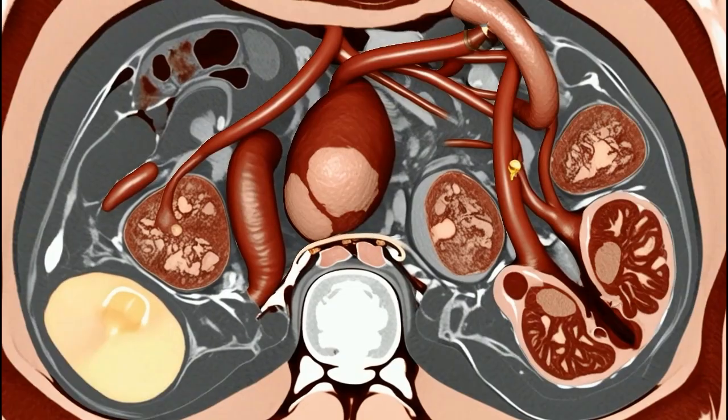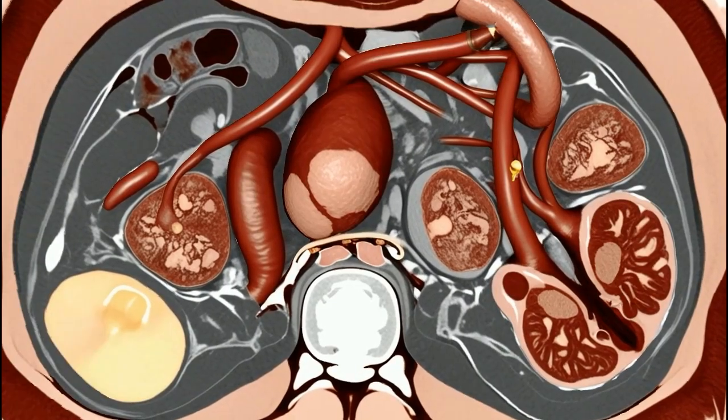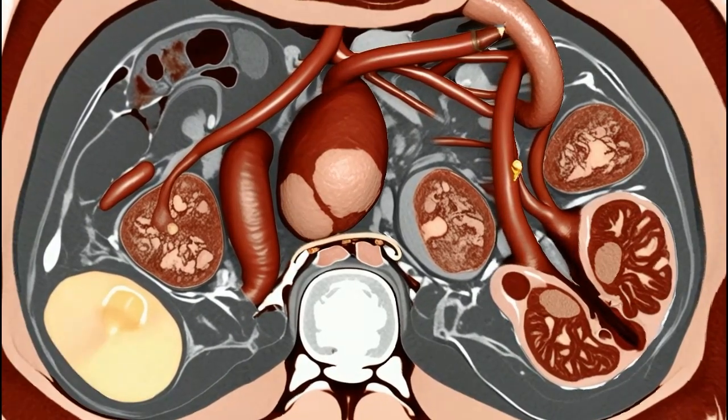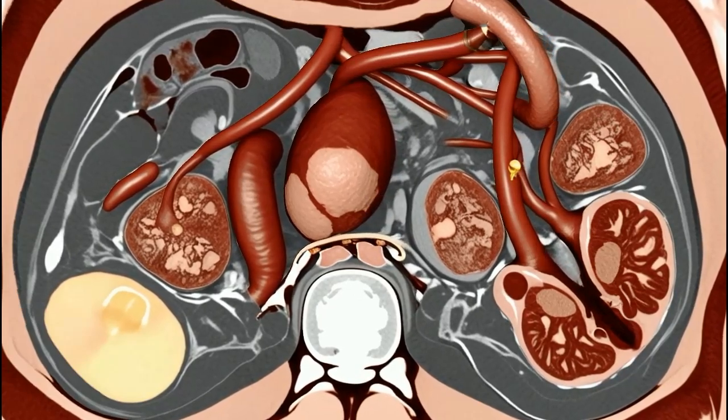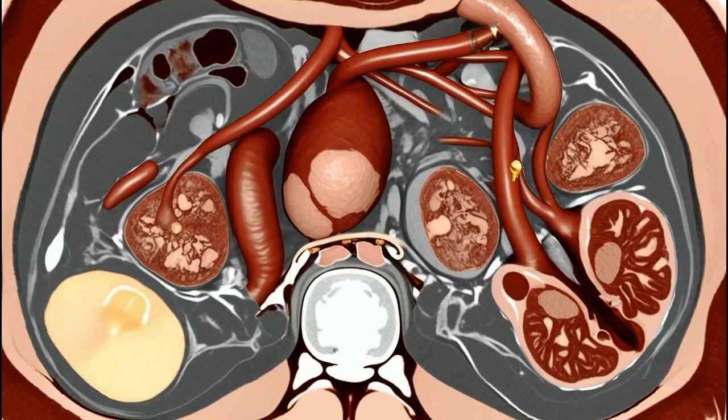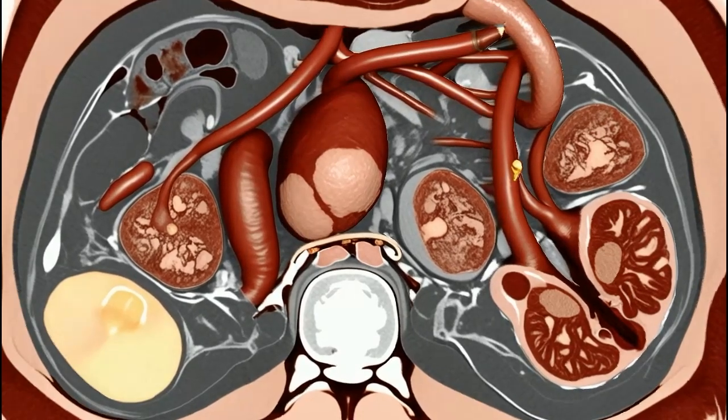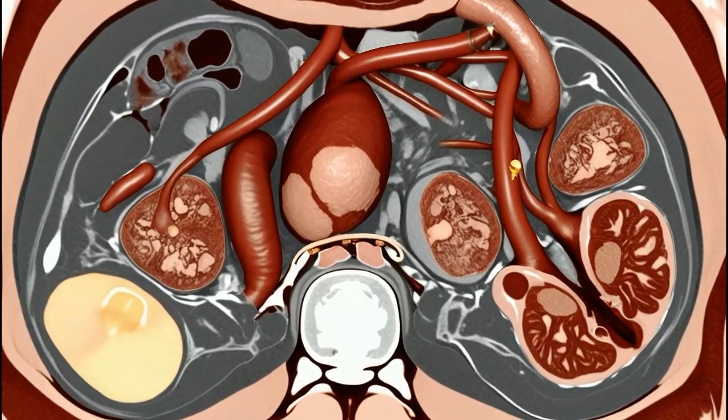Magnetic resonance cholangiopancreatography, MRCP, a special type of MRI that provides detailed images of the bile ducts, gallbladder, and pancreatic duct. This is non-invasive and highly detailed, making it excellent for identifying bile duct stones and other abnormalities.